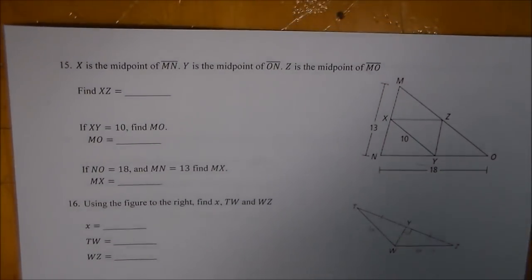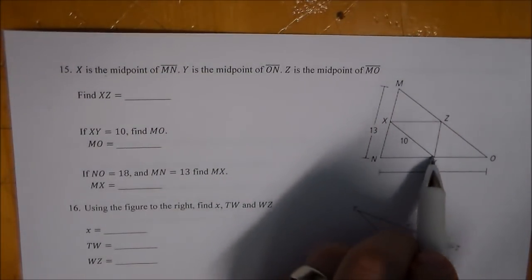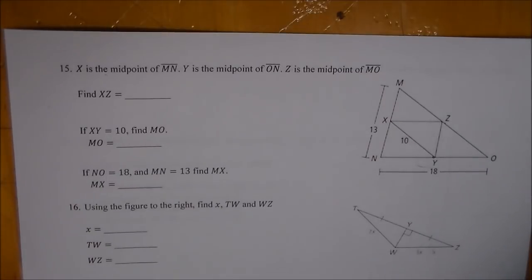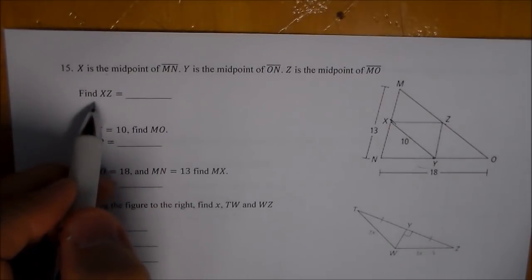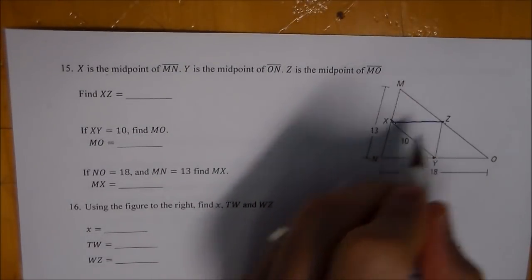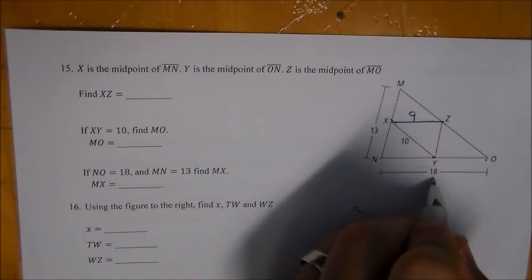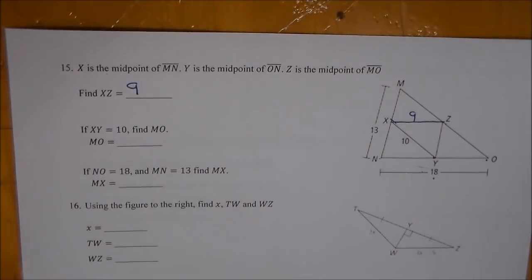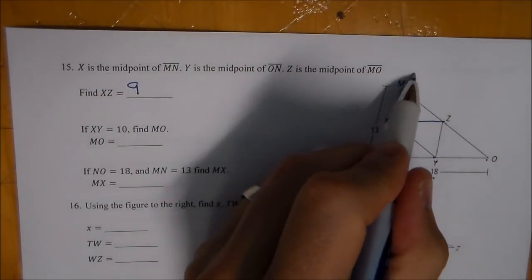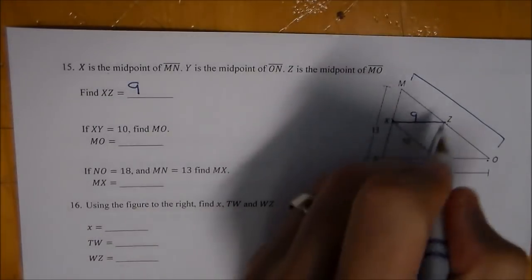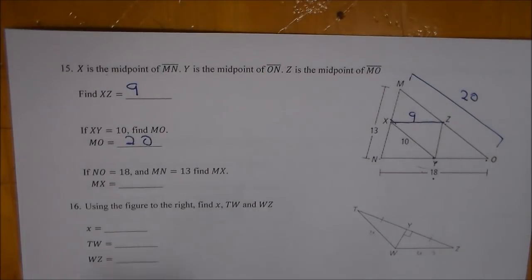All right, moving on. Number 15, we have x is the midpoint of MN, y is the midpoint of ON, and z is the midpoint of MO, meaning I have mid-segments right here. So I need to first find xz. xz is parallel to NO. That means it's going to be half the length. So since that is 18, we're going to put 9 there. xy is 10. We need to find MO. So the opposite of what we just did, we're going to double 10 and make that 20 for our length.